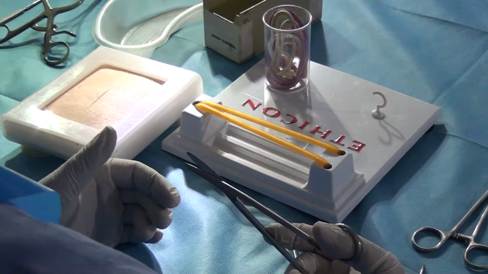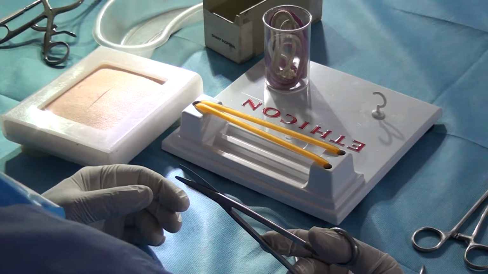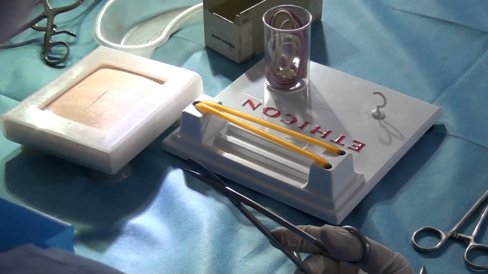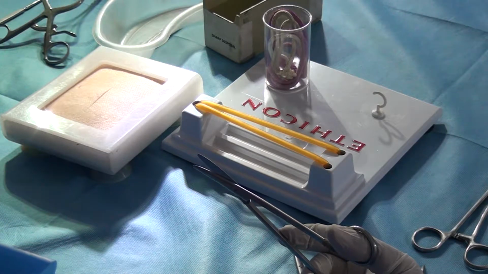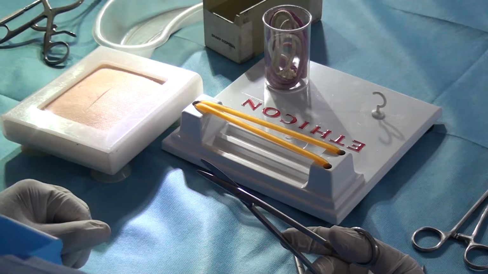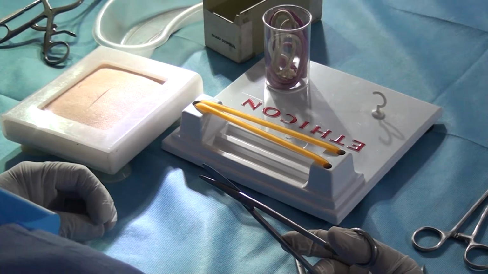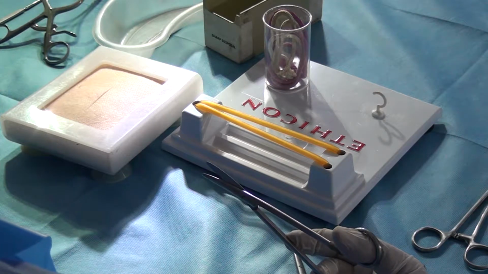Now, what is the difference between the scissors of a surgeon and that of a tailor? The student in red turban. Please tell him the question.